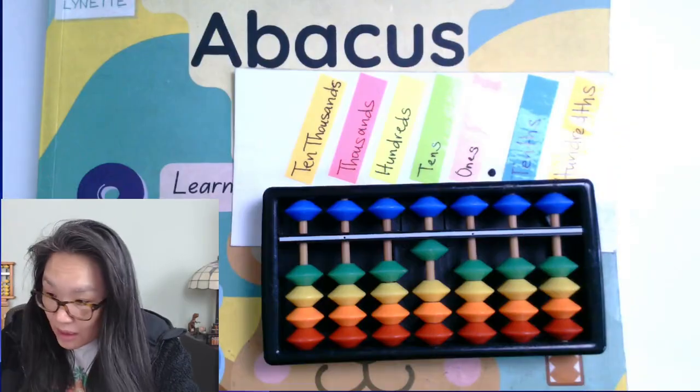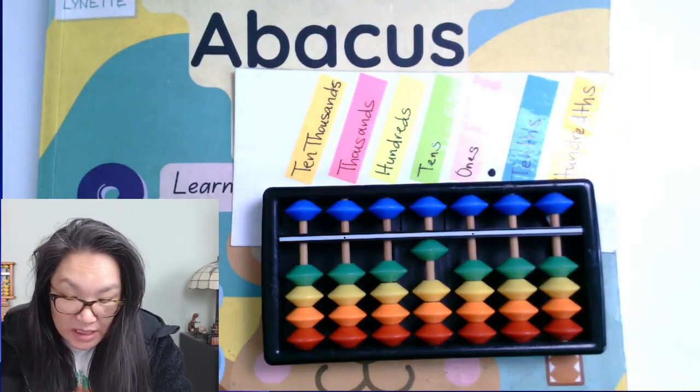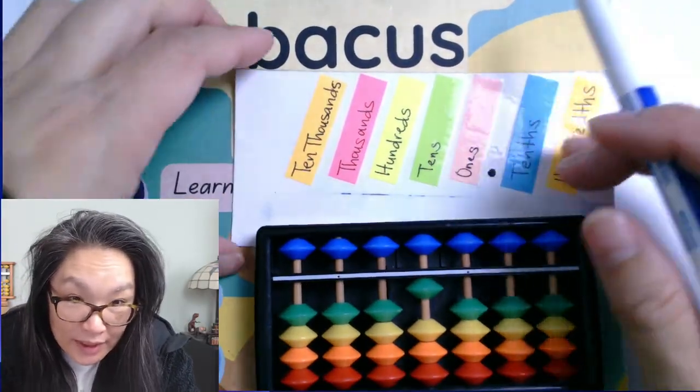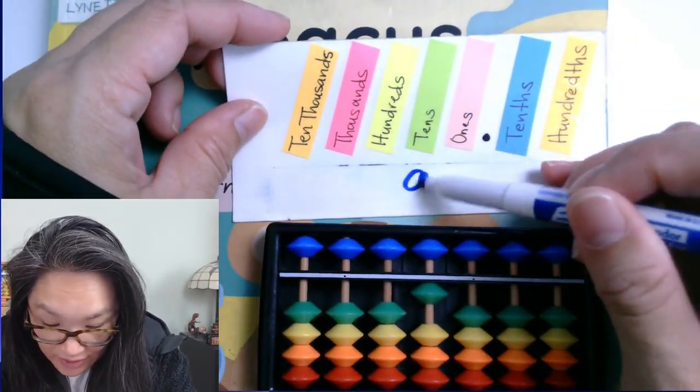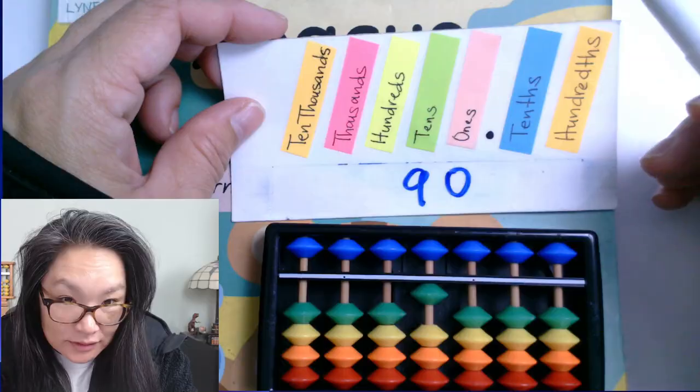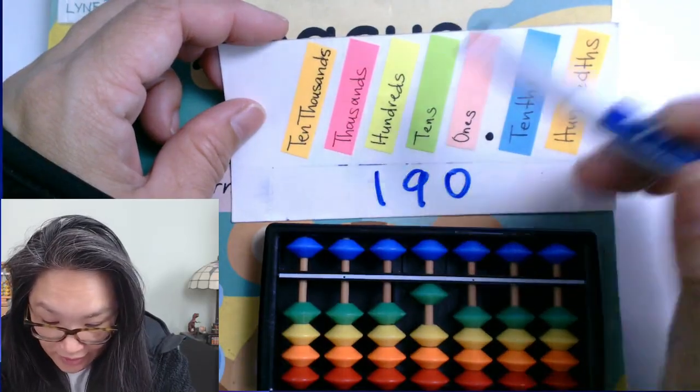So the question would be, does our numbers only go up to 9? Yeah, it only goes up to 9, because what's after 90 is 100. But look, I still have to put the 1.